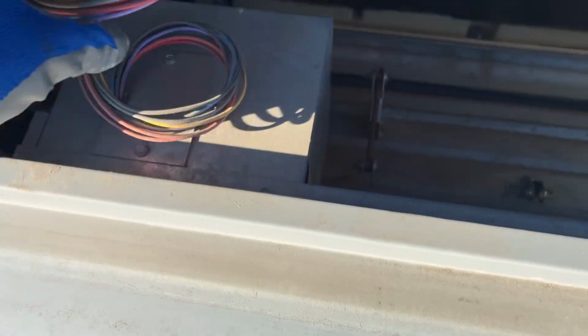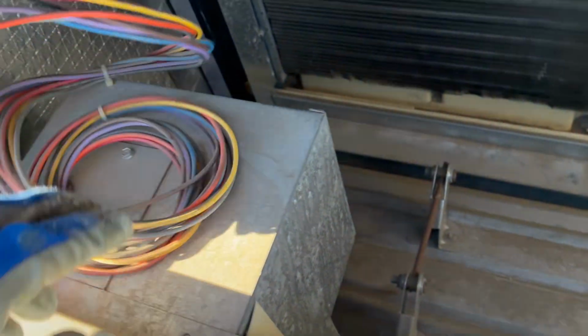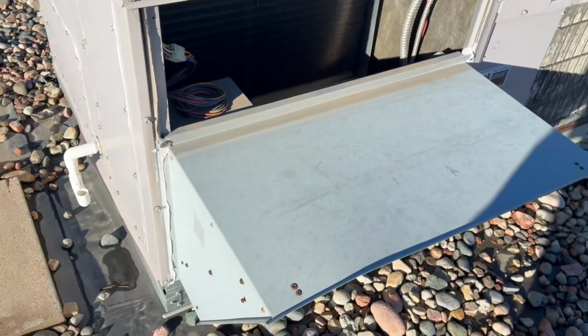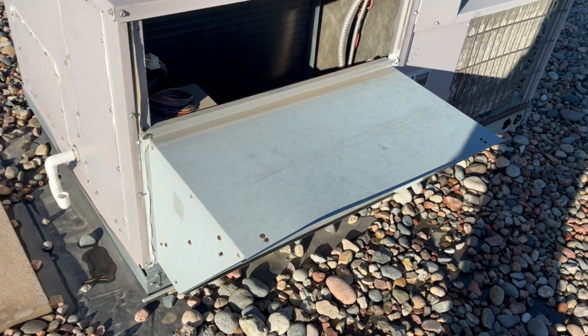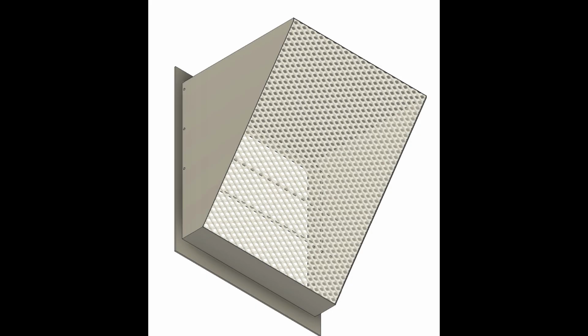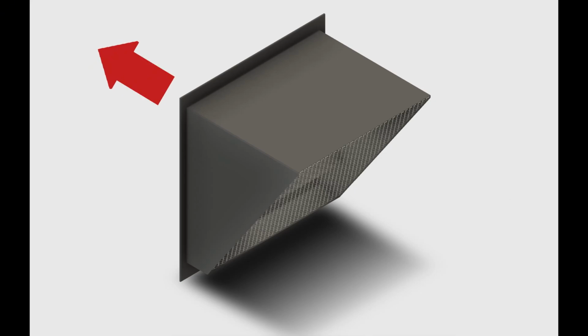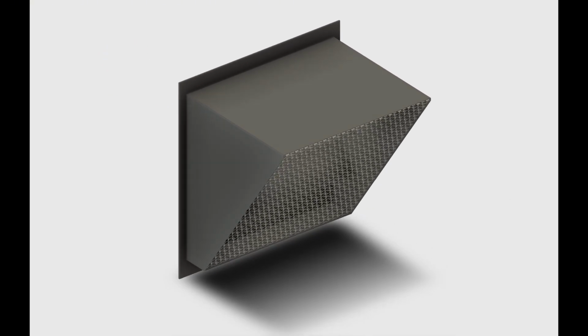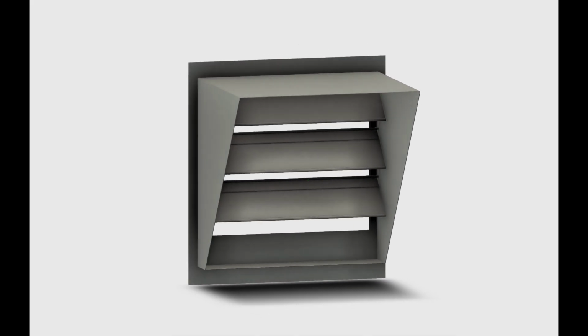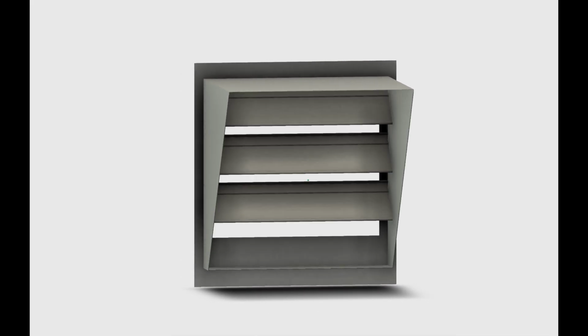And then this box right here is the electronic actuator, little electric motor. There's your wiring harness that connects to a controller that controls that economizer opening and closing depending on the humidity level and temperature outside. Whereas a barometric relief is this here, usually bolts to the side of the packaged unit at the return side, and it has a mesh screen to keep out birds and leaves and bugs. And this opens under pressure.